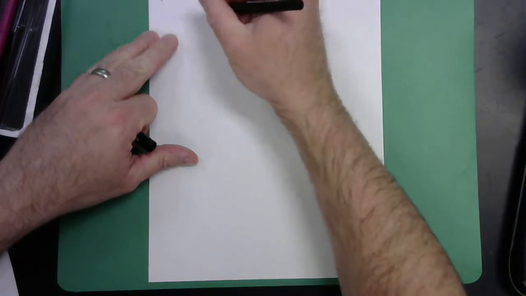So I'm going through my little procedure here. I always start with a sketch of the situation.